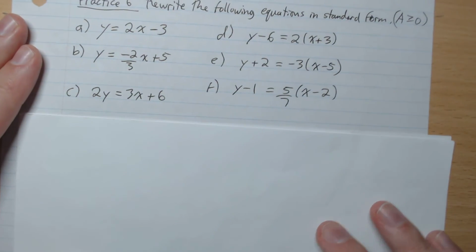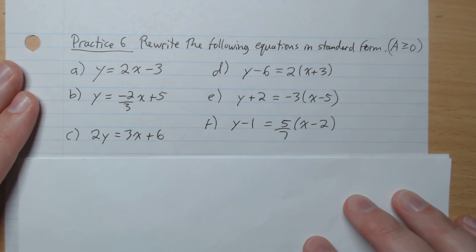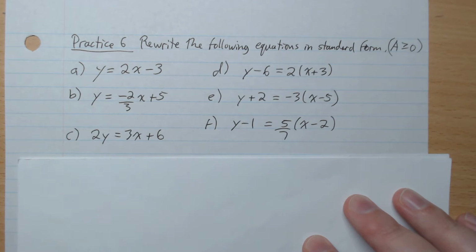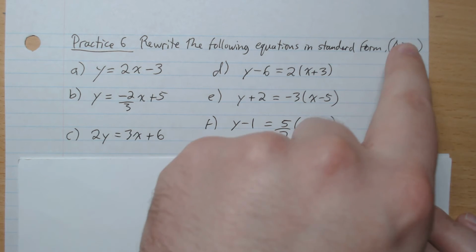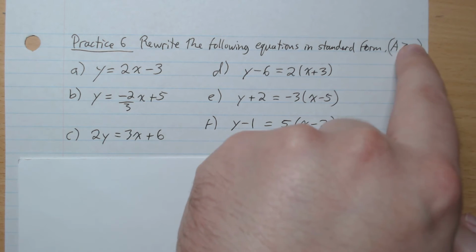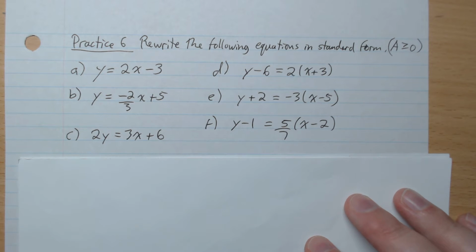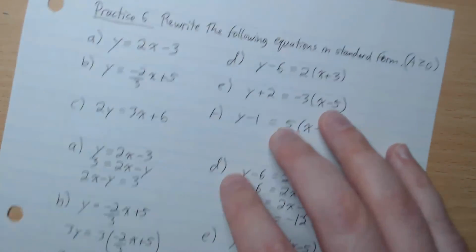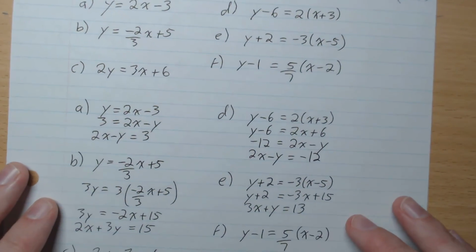Okay, we're going to practice a skill now that you're going to use later. And so practice number 6, rewrite the following equations in standard form, right? So that's ax plus by equals c. And I want you to write your answers with a being greater than or equal to 0. Okay, so go ahead and pause the video and answer that. Okay, so hopefully you practiced that. We're going to be using this in a later video.